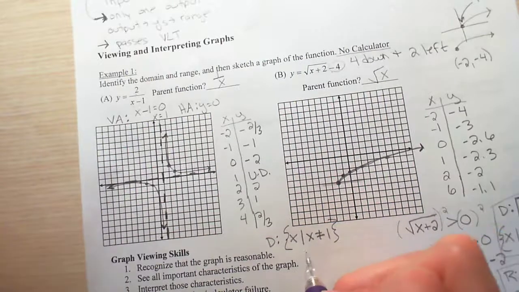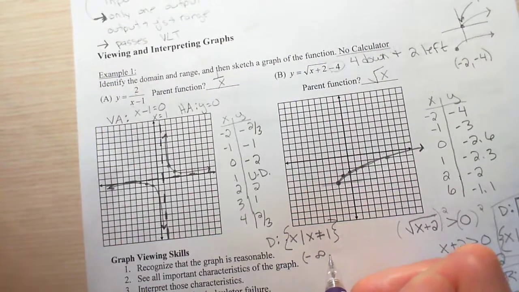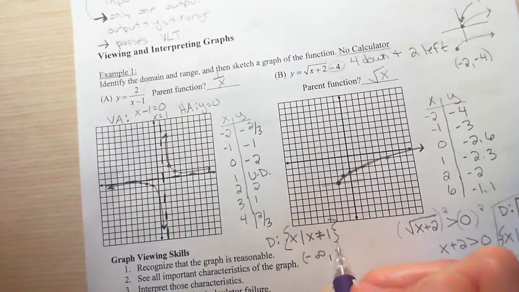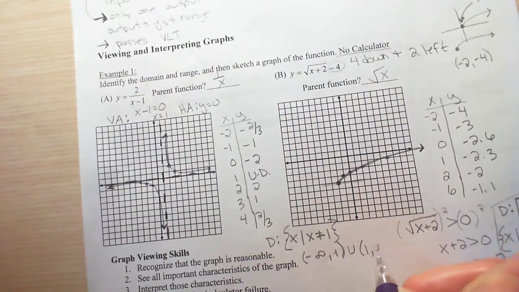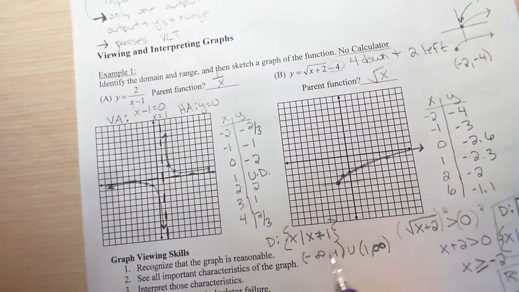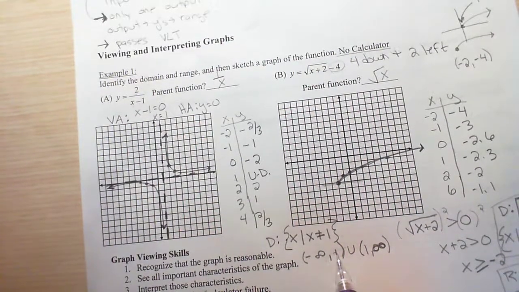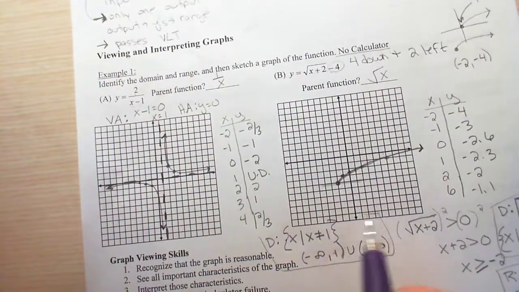Or, I still like the set notation, x can be anything smaller than 1. Notice I use the parenthesis here because x cannot equal 1. So that set union this set. That's an infinity, a really bad one. So x can go from -infinity to 1, and then from 1 to +infinity. Okay, so that's my domain.